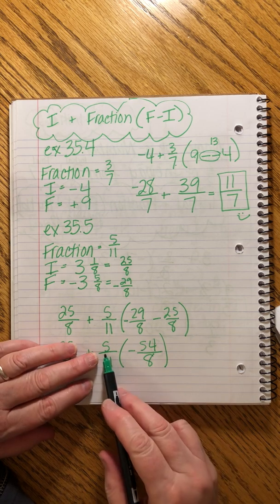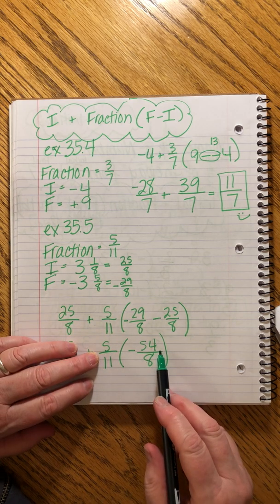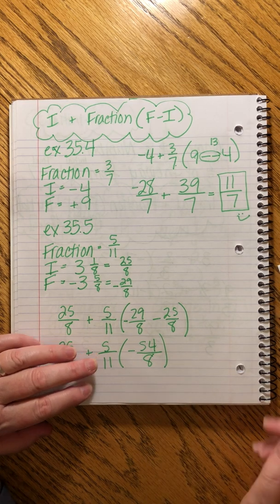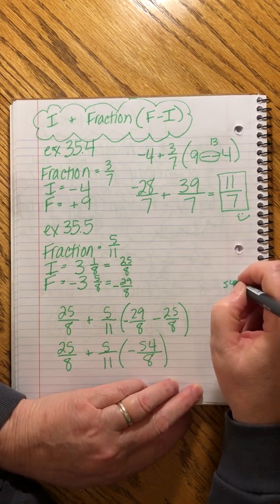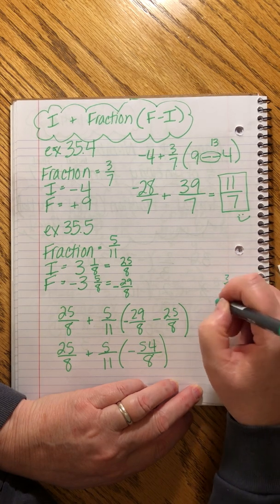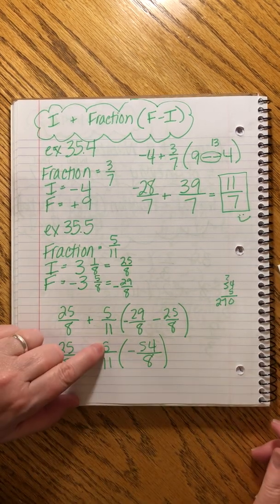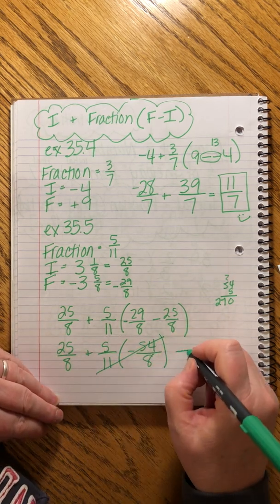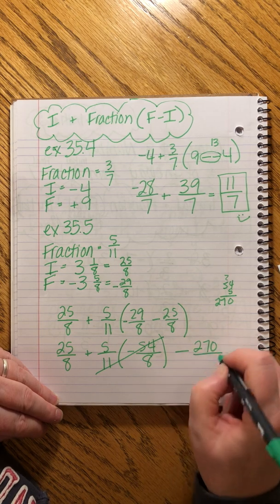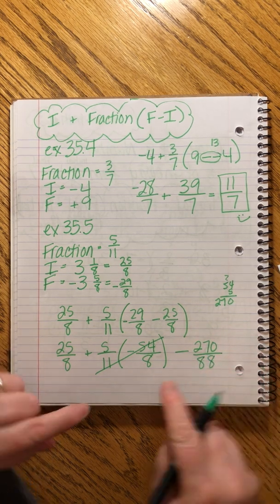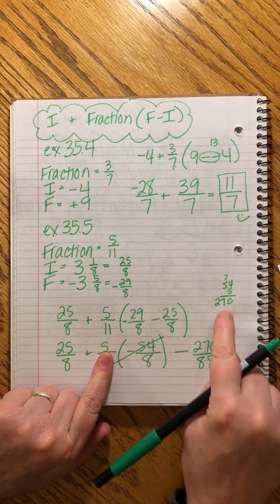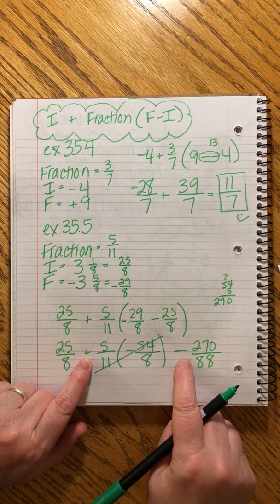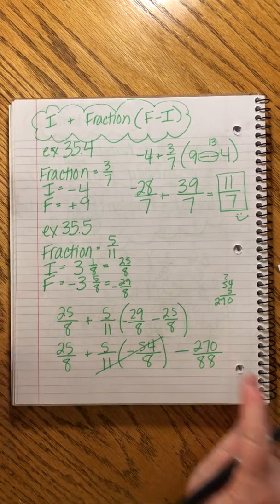Okay, so we need to multiply 54 times 5, right? 270. So this is going to be minus, I'm going to just draw a line through this. It's going to become minus 270 over 88, right? 5 times 54 is 270. 11 times 8 is 88. Positive and negative, so this goes negative. I cross this out so I don't have to rewrite it again.